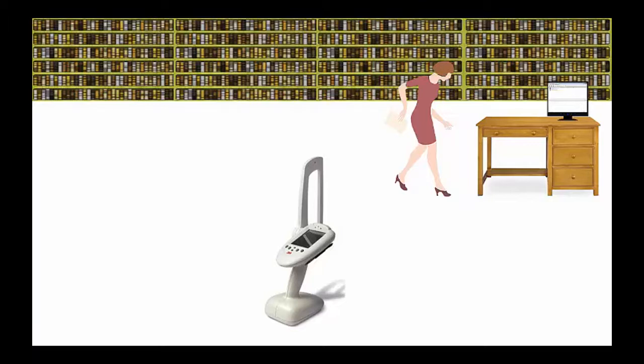Let's start by introducing you to the Digital Library Assistant, or DLA, a cordless handheld device that reads RFID tags on library materials, enabling efficient operation. Let's see how this works.